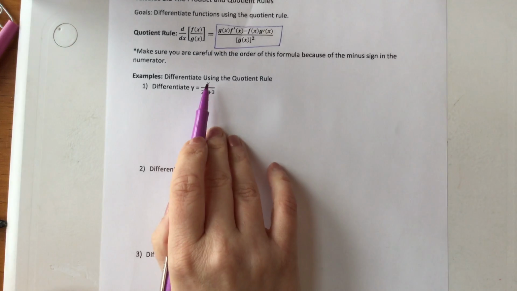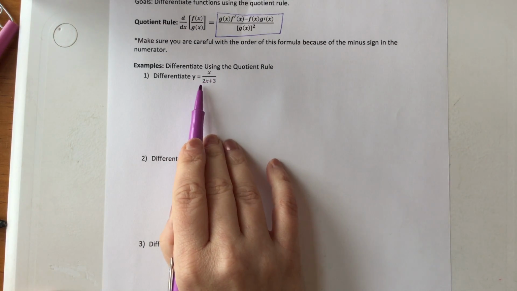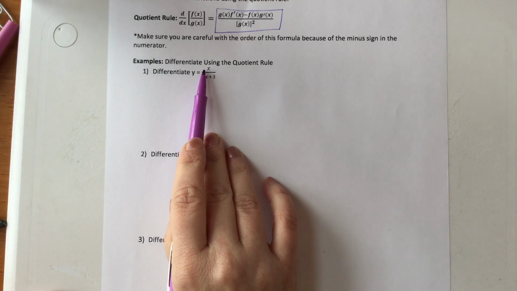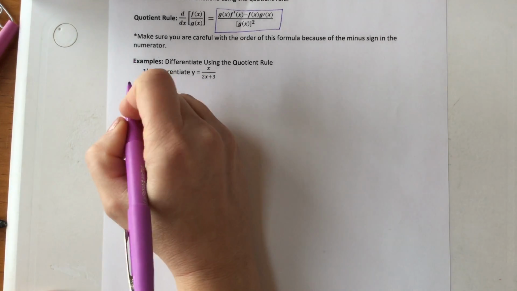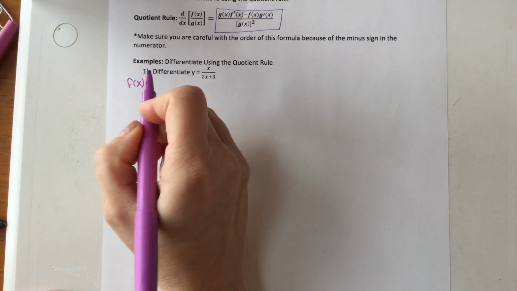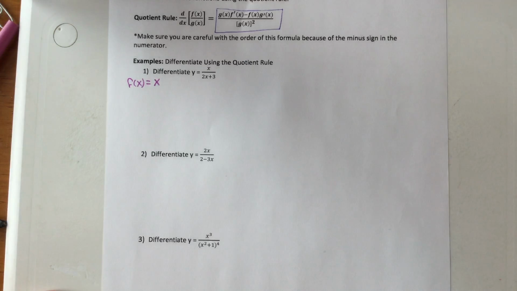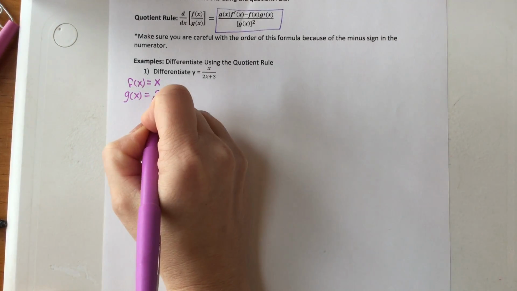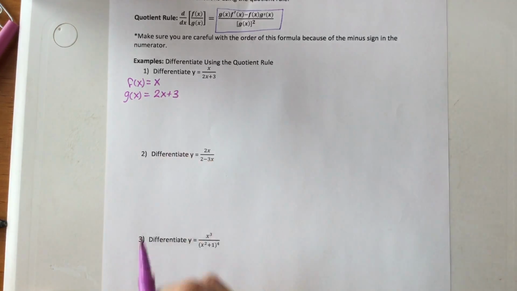So the first thing I like to do, if I have x over 2x plus 3, this is a function because it contains a variable. F of x is always whatever's on the top, so our f of x is going to be x. G of x is always the denominator, so it's 2x plus 3.